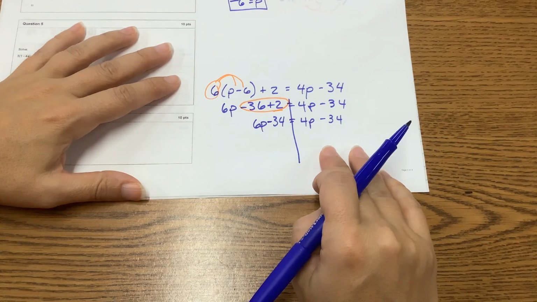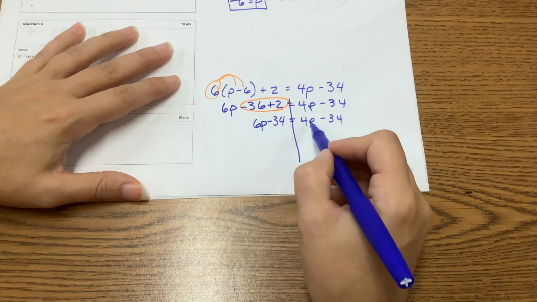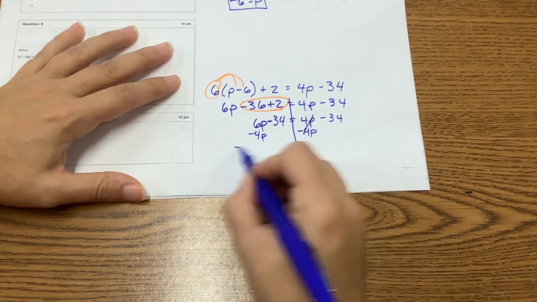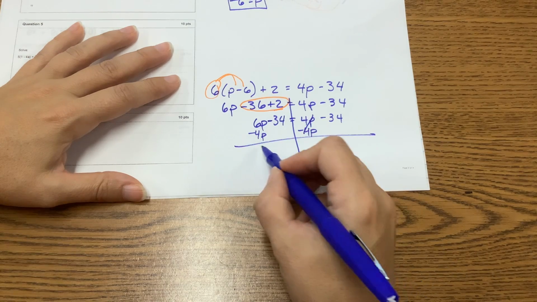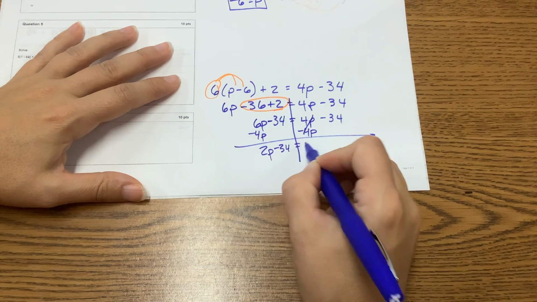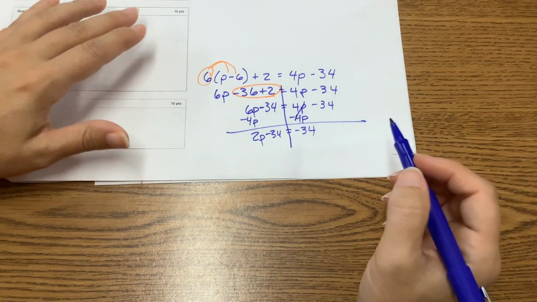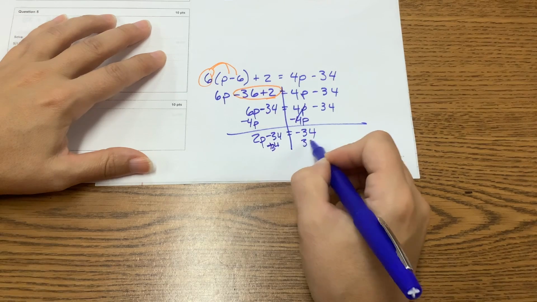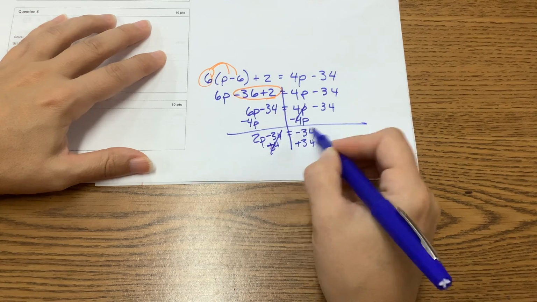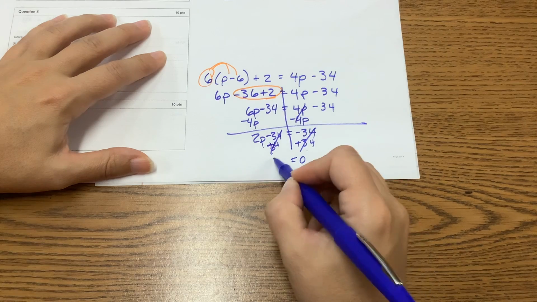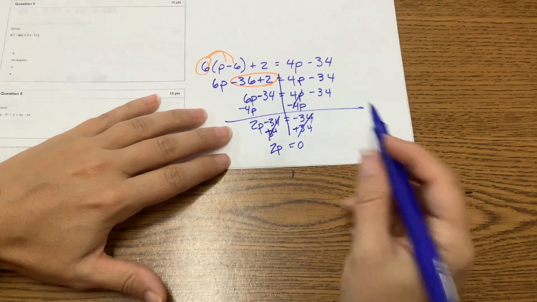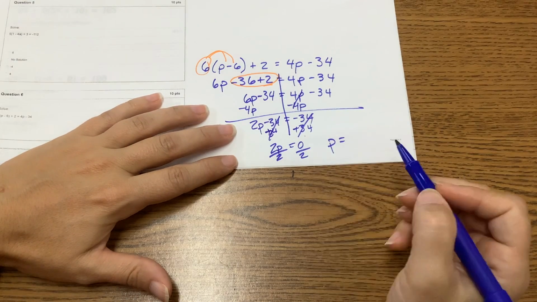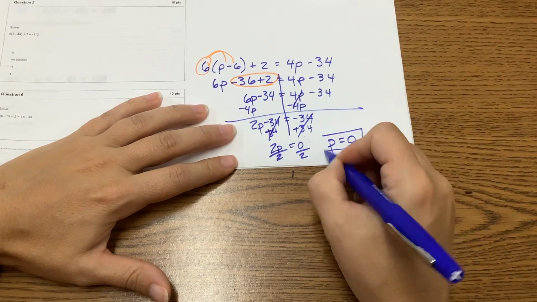Now, whenever you start to solve this one, you're going to move your variable to one side. I'm going to move the 4, so it's going to be opposite and be a negative. They cancel. 6 minus 4 is 2p. And bring down your 34s. You're going to add 34 to both sides. They're both the same, so you are going to end up with a 0 on this side. So 2 times a number equals 0. Divide by 2, and p equals, what's 0 divided by any number? 0.